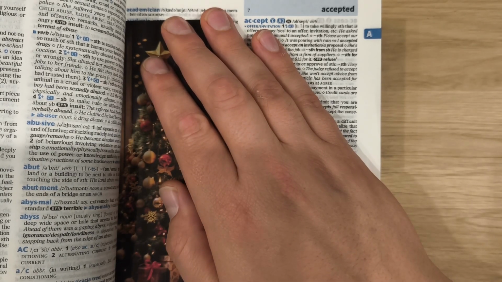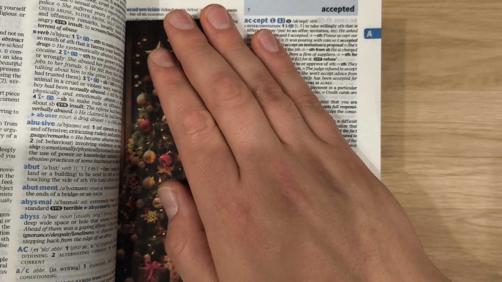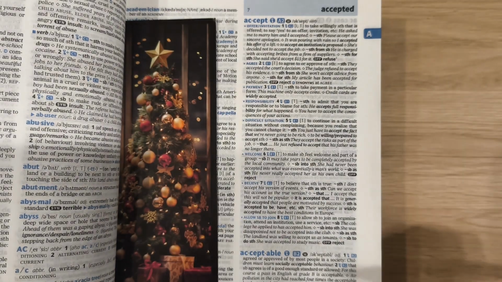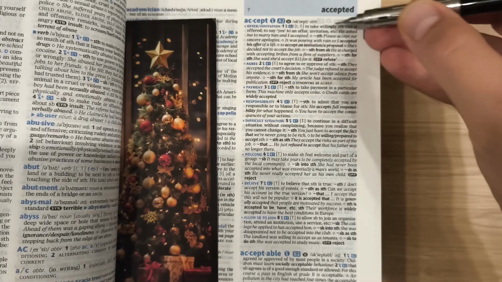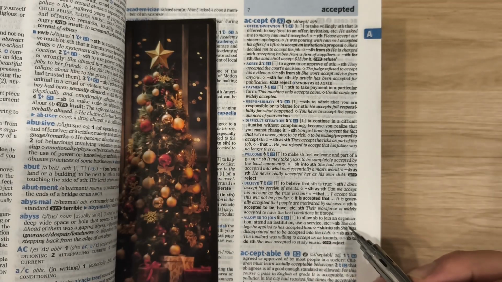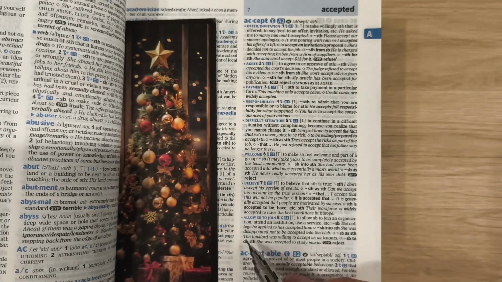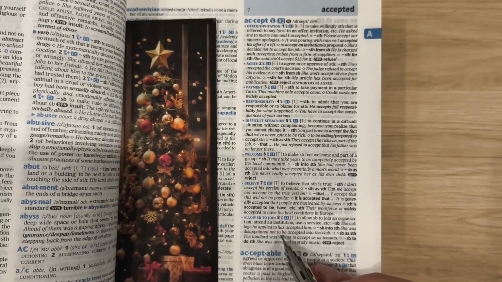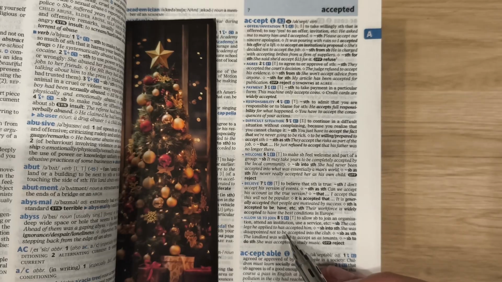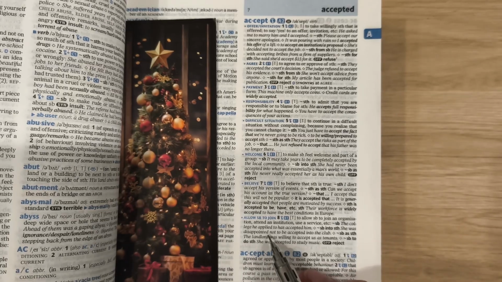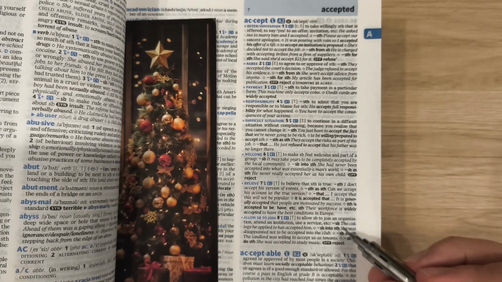My wife was not accepted into the hospital. And again, you are not learning just accept. You are learning all the other things. She was disappointed. Be disappointed to be, to have, to see. She was disappointed not to be accepted into the club. Let's continue. We're almost done.